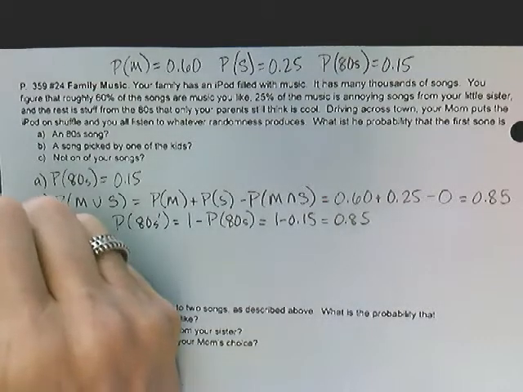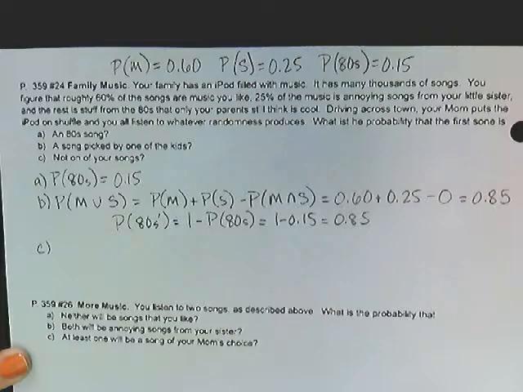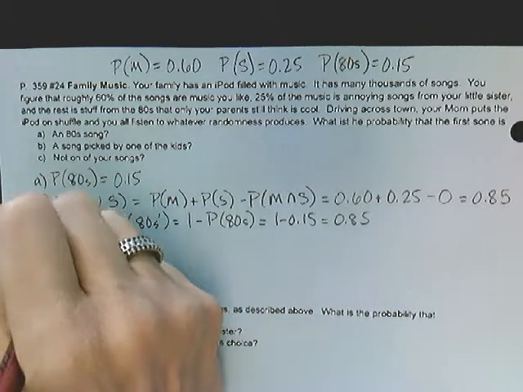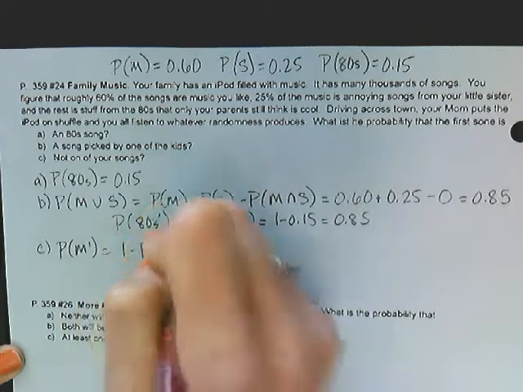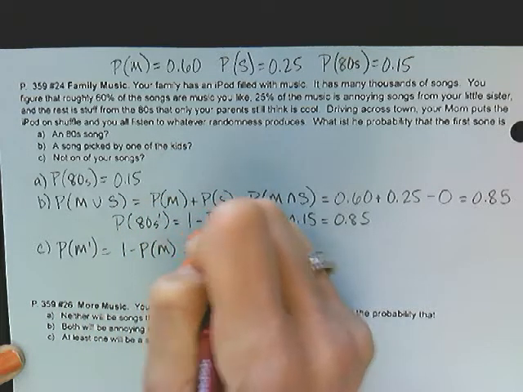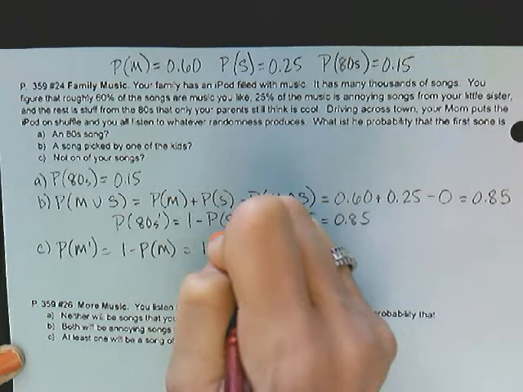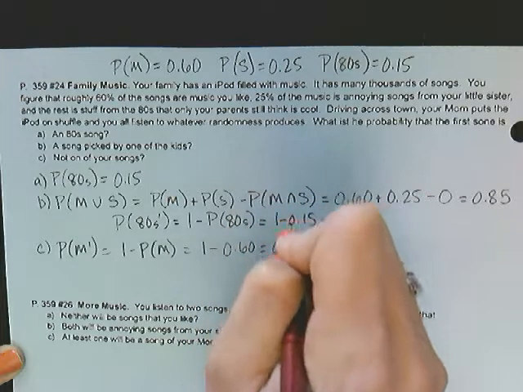All right, part C. Not one of your songs. So not one of my songs means what? 80s. Okay, so 80s or sister. I could do it that way. Or I could just say probability not one of mine equals 1 minus the probability of mine, which is 1 minus 0.60. So we get 0.40.